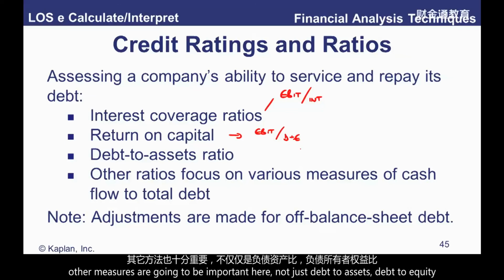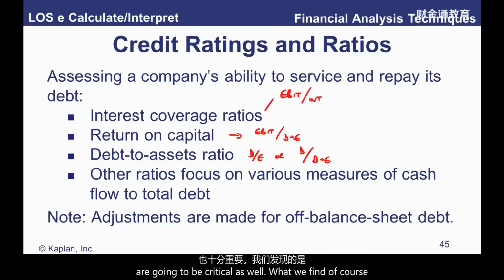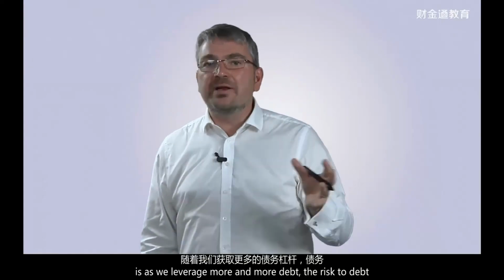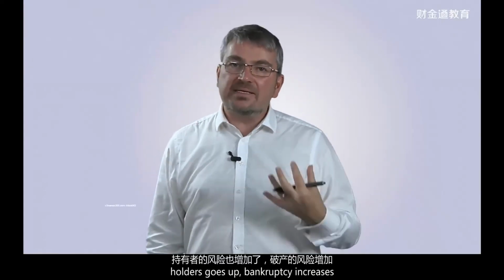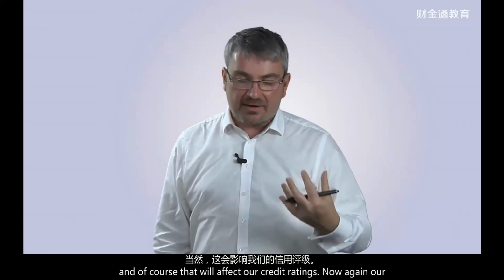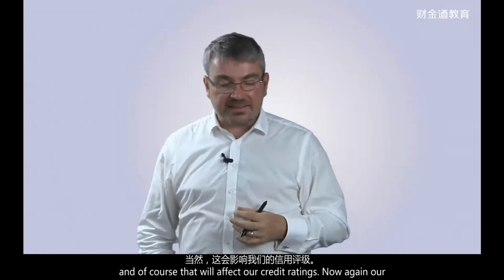And of course, other measures are going to be important here. It's not just debt to assets, debt to equity, or debt to debt plus equity. Of course, the proportion of debt in your capital structure is going to be critical as well. What we find, of course, is as we leverage up more and more, introduce more and more debt, the risk to debt holders goes up, bankruptcy risk increases, and of course that will affect our credit ratings.